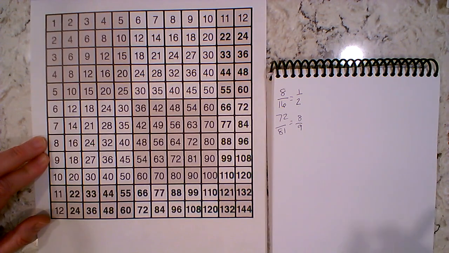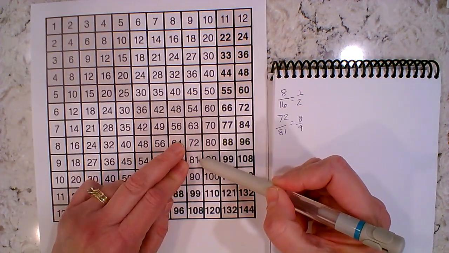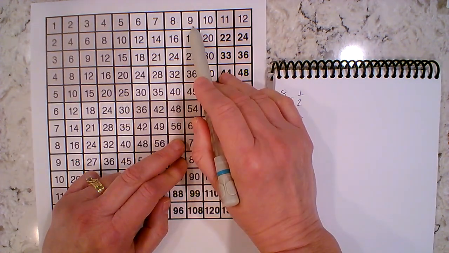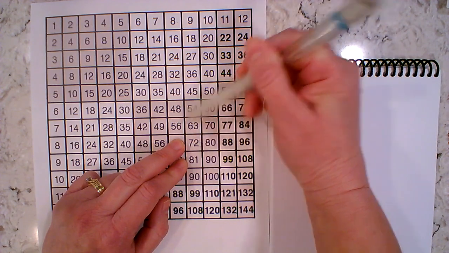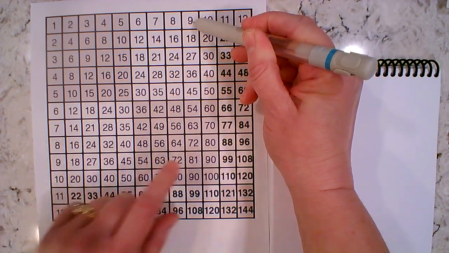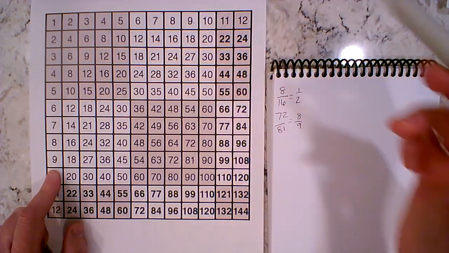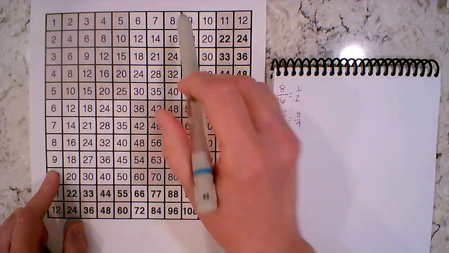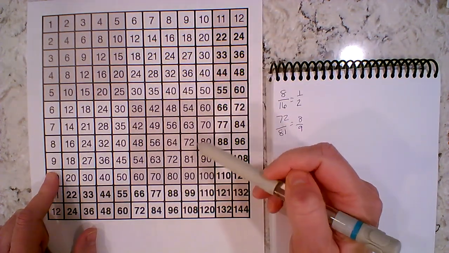Now the question is, this is fun, but it is not going to take us far if we don't understand why this works. So here we have 72/81. Why does it simplify to 8/9? Well, if we slide our finger all the way to the top, we can see that we can divide both of these numbers by 9. 72 divided by 9 is 8. 81 divided by 9 is 9. So that is the basis for simplifying fractions: finding a common factor. Both of these numbers can be divided by one number. That's what we need to find.